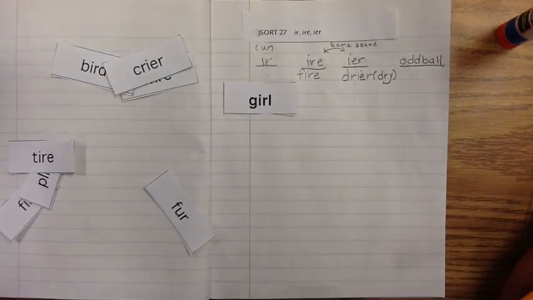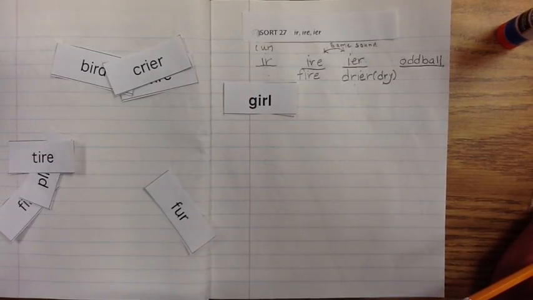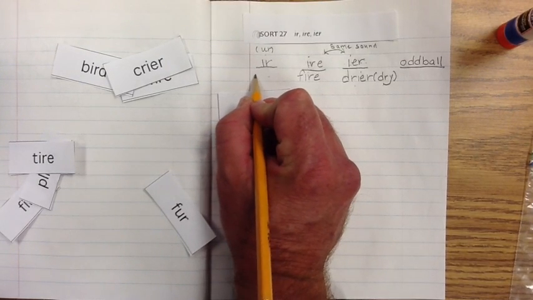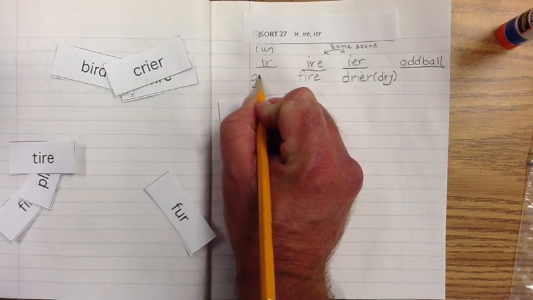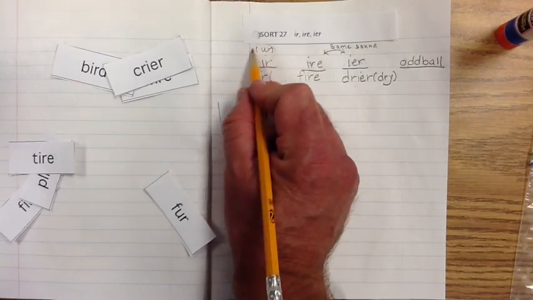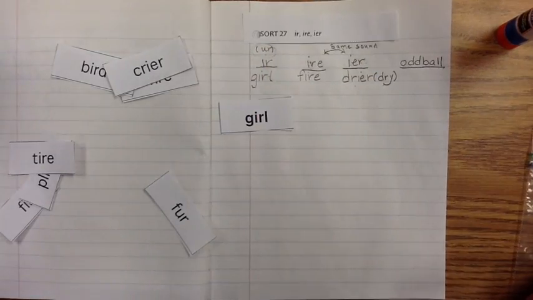Alright. Looks like it might go under this one. This one makes the sound. Girl, girl. You can hear that sound, hopefully. Alright, say it. Write it. Girl. Again, it makes that UR sound. Earl. Girl.